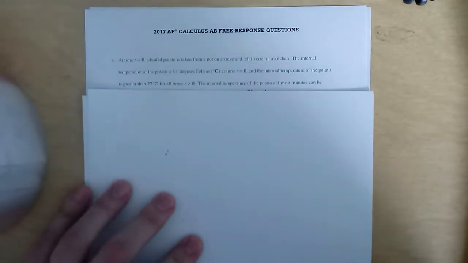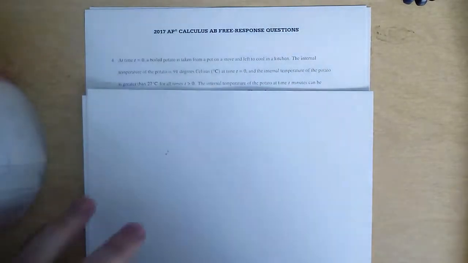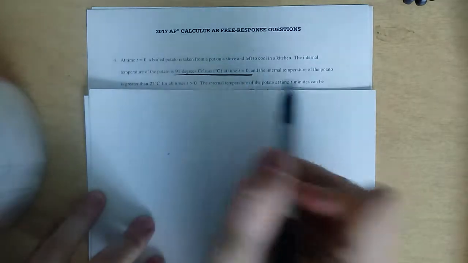All right, question 4, still in the no calculator zone. It says at time t equals 0, a boiled potato is taken from a pot on a stove and left to cool in a kitchen. The internal temperature of the potato is 91 degrees Celsius at t equals 0. All right, so there's some initial condition for us.